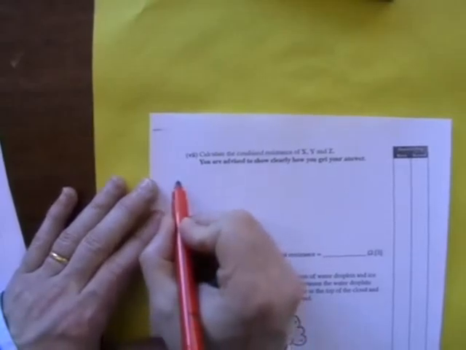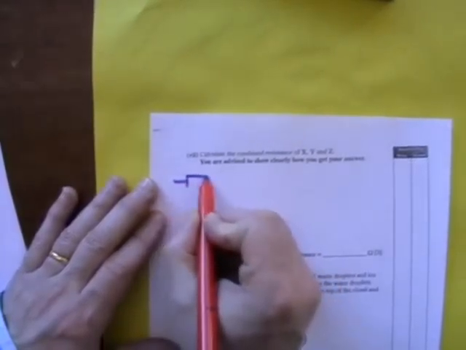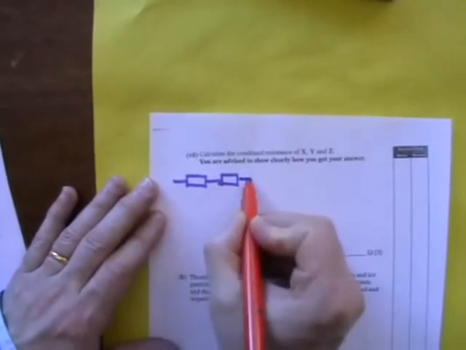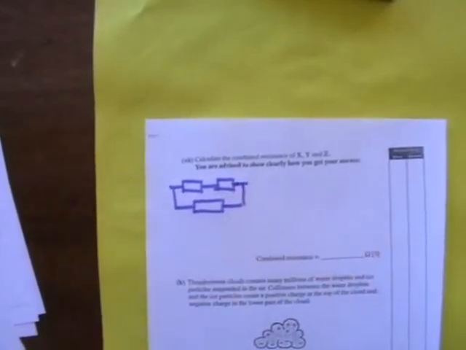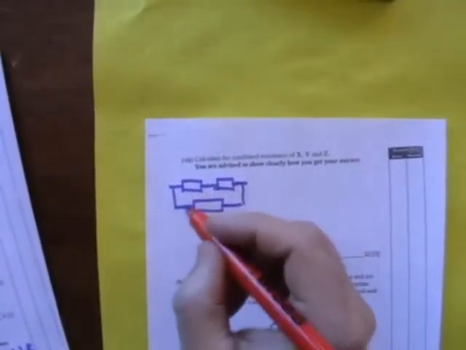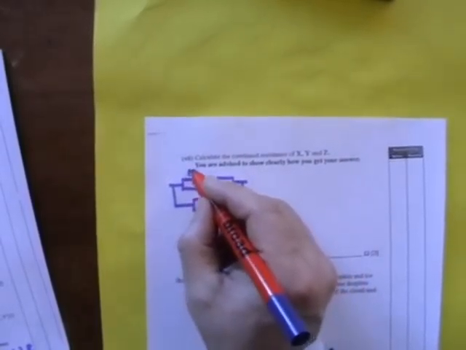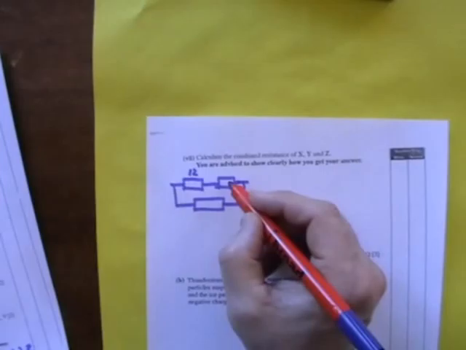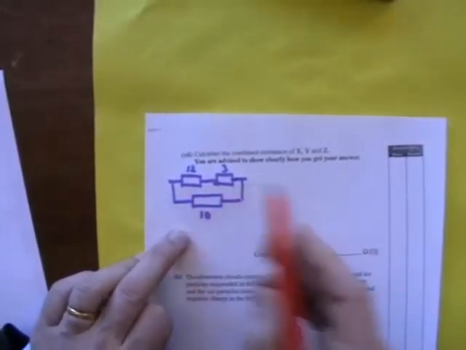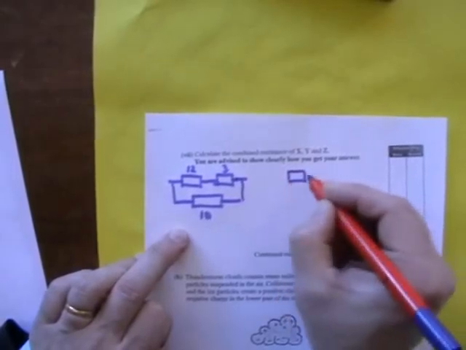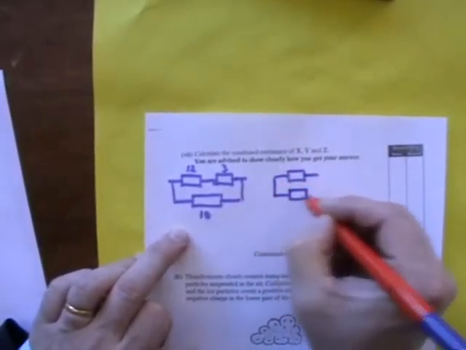Next question is the combined resistance of X, Y, and Z. So we now have 3 resistors, and I'll just draw those resistors here. Resistor X we had already calculated to be 12 ohms. Resistor Y we've calculated to be 3 ohms, and resistor Z we've calculated to be 10. So the first part of this, I've got these 2 resistors in series, so that's 15 and 10 effectively.